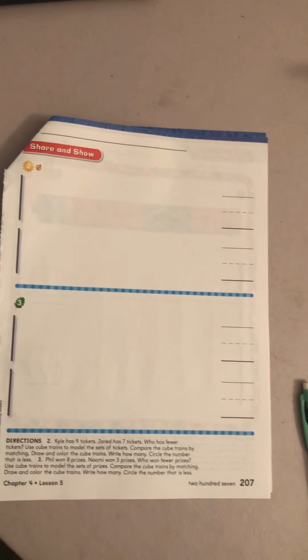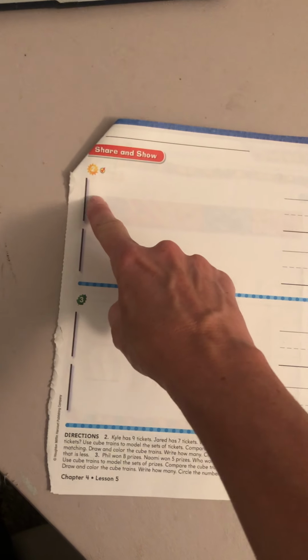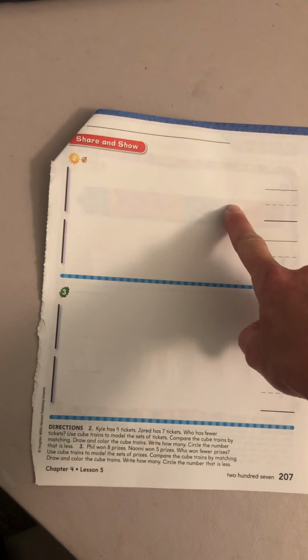Flip your page over. I see a counter hiding. All right, Kyle has 9 tickets. Jared has 7 tickets. Who has fewer tickets? I want you to just draw counters, so draw circles for the tickets. So next to this line here, go straight across. I want you to draw Kyle's tickets.